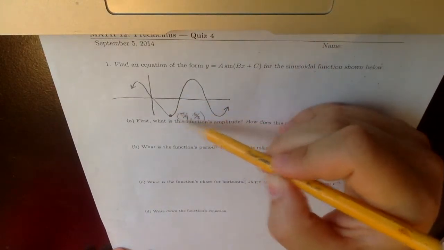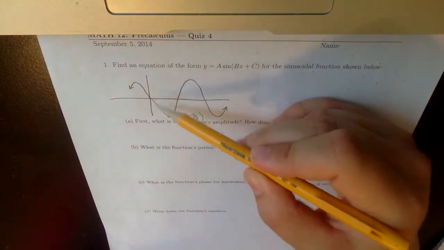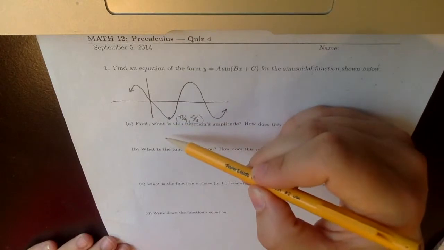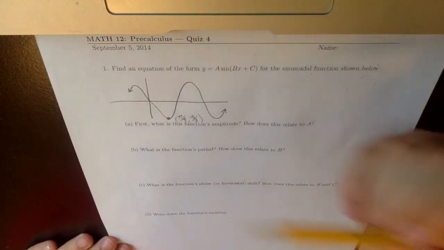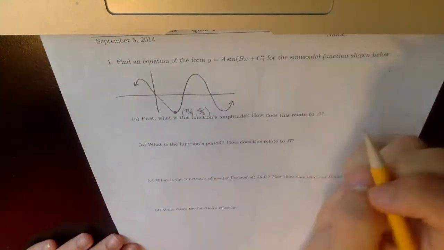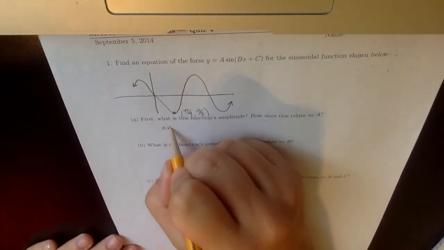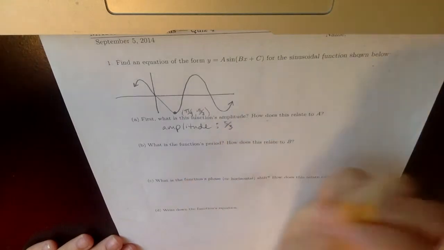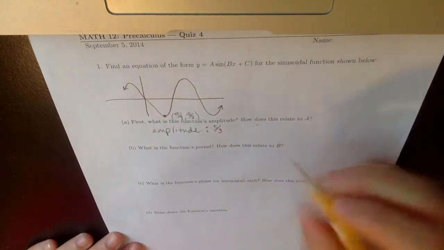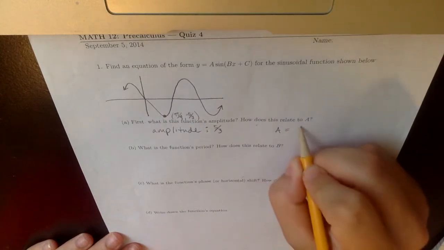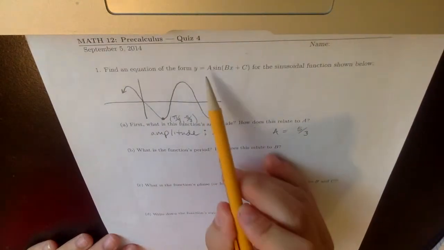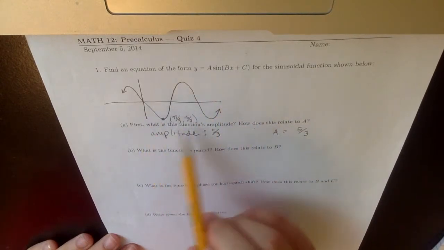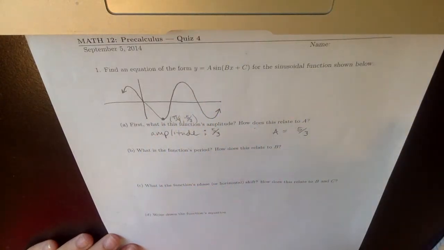So this point is at the bottom of this curve, and it tells us that the farthest this function is going to get away from the x-axis is negative 5/3. Okay, so the function's amplitude is 5/3. Now a is going to be either negative 5/3 or 5/3. We have to decide whether this is going to be a positive sign or a negative sign, whether this is a reflection of sine about the x-axis or not.